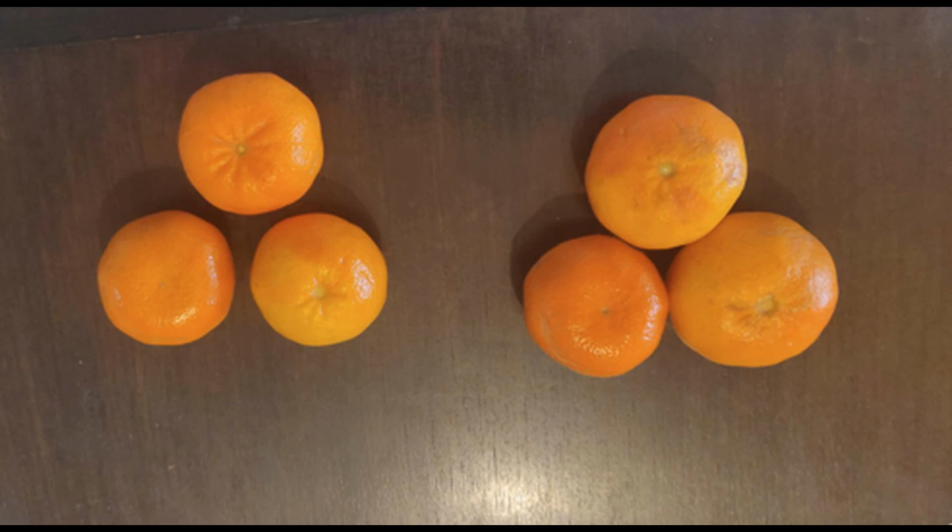I have used mandarins. These are mandarins or clementines. Can you see I have made 2 groups? How many in each group? 3. I have made 2 groups of 3. So I want you to get some of your toys and make 2 groups the same size.